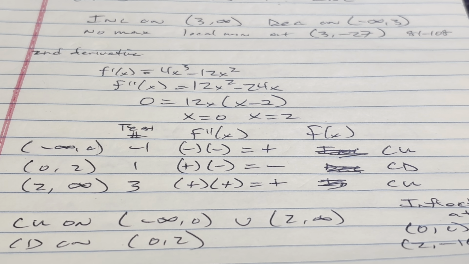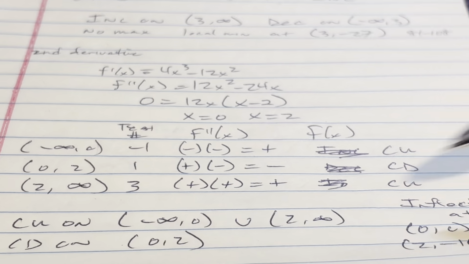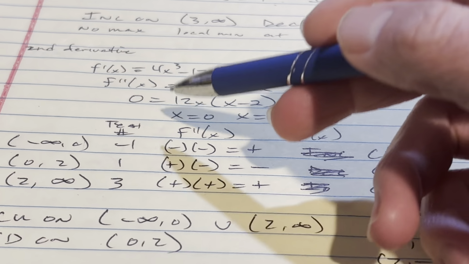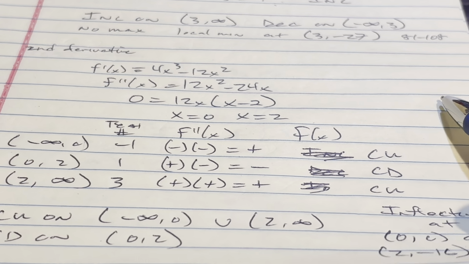All right, so the first derivative was 4x to the third minus 12x squared. The second derivative is 12x squared minus 24x. I'm going to factor out the 12x we have in common, leaving me with x minus 2. The cover-up method gives me 2 critical numbers, 0 and 2. So I make the same table, with intervals of negative infinity to 0, 0 to 2, and 2 to infinity, and the same test numbers work.